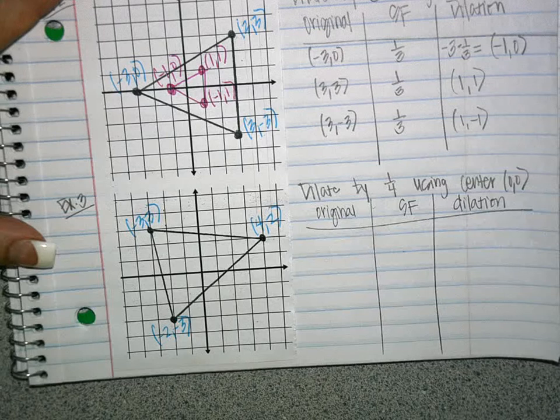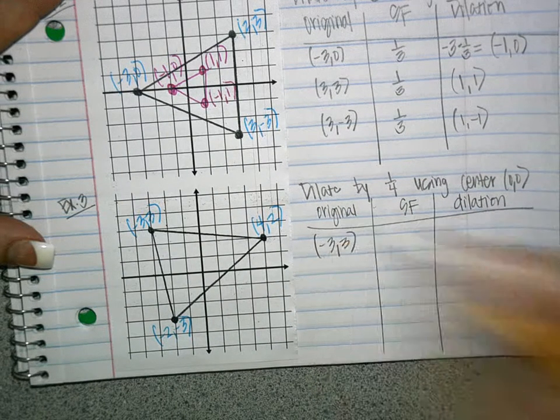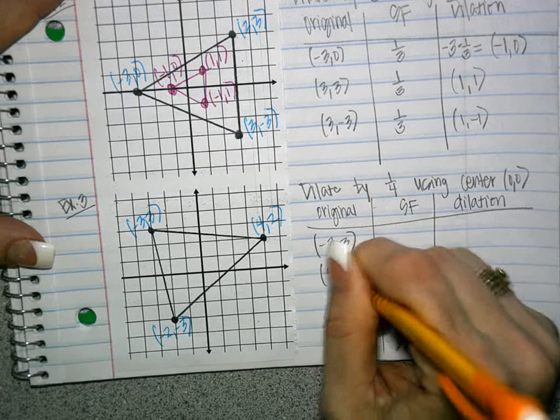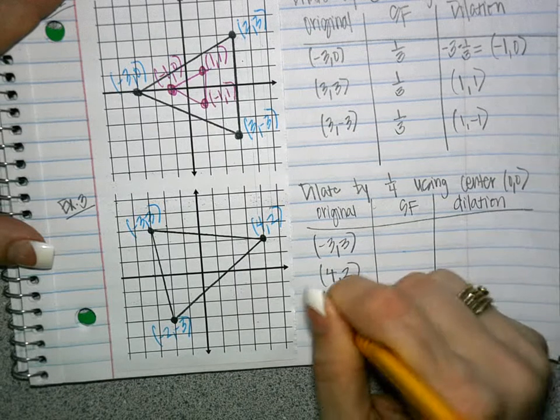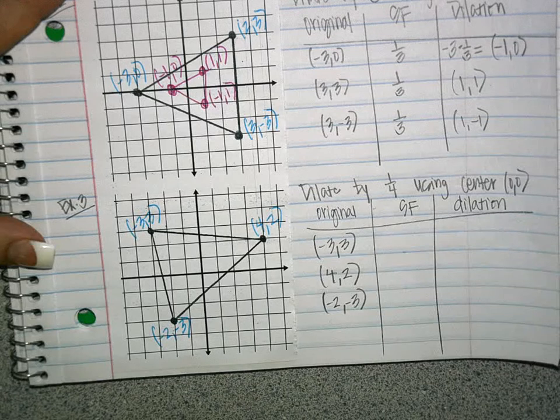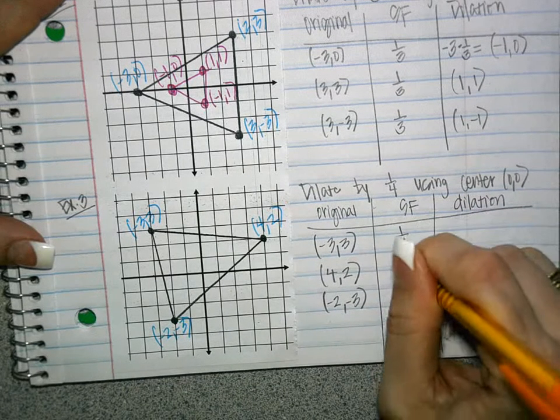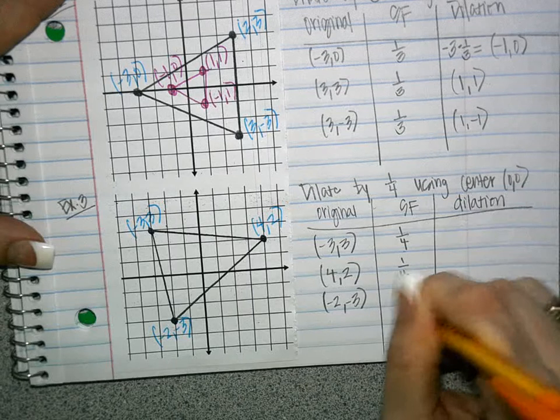So if you write down your points, -3, 3, 4, 2, and -2, -3. My scale factor is 1/4, so you multiply each part of those by 1/4.